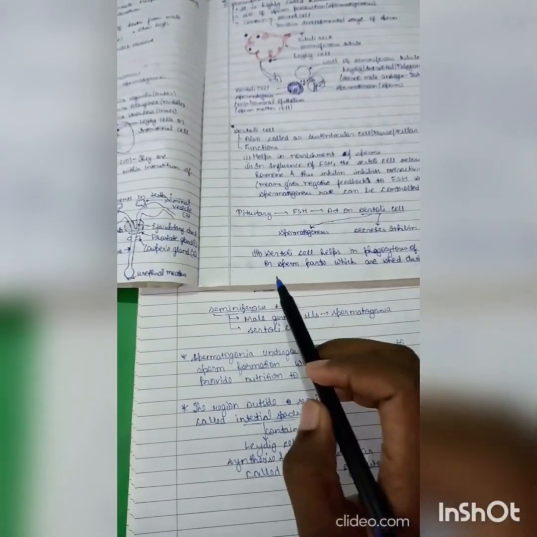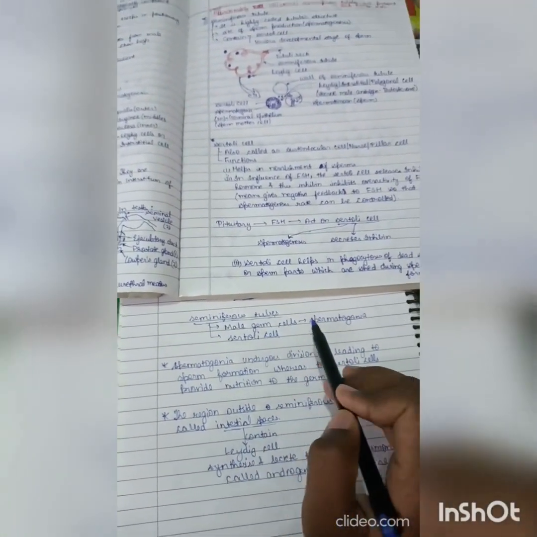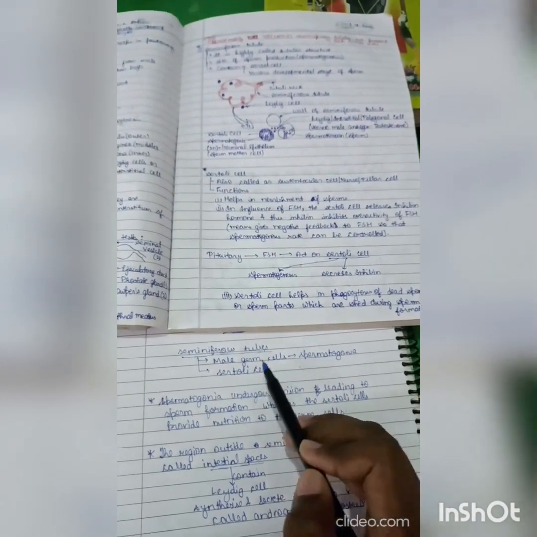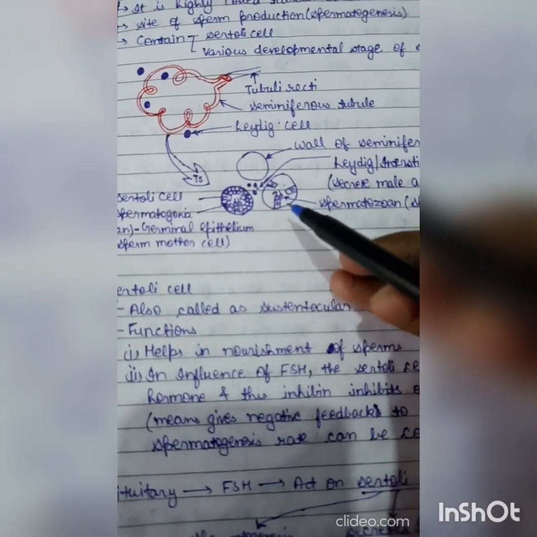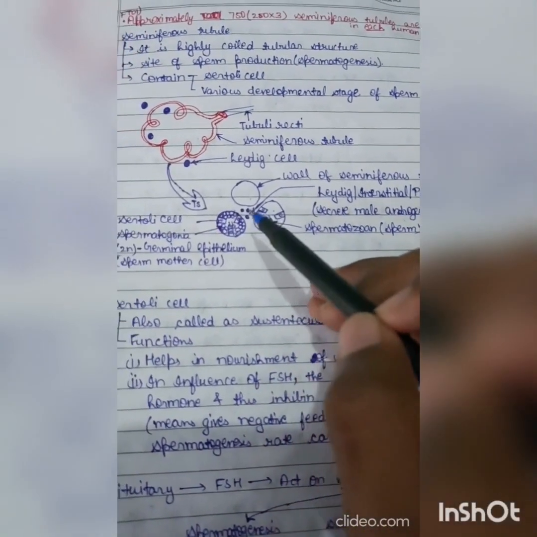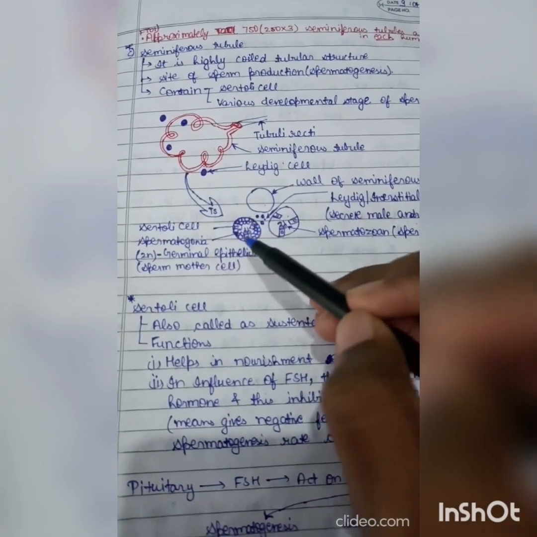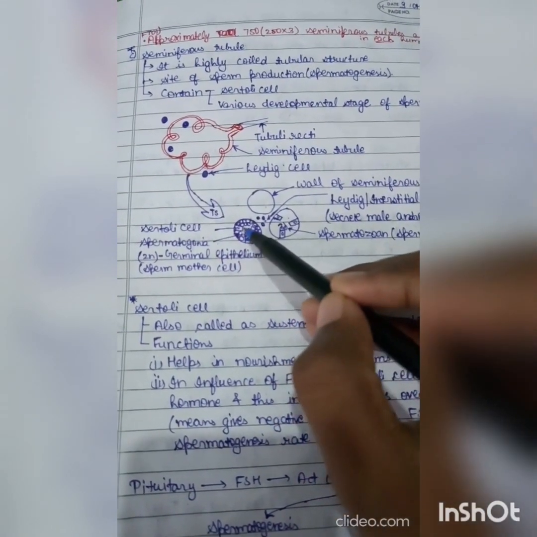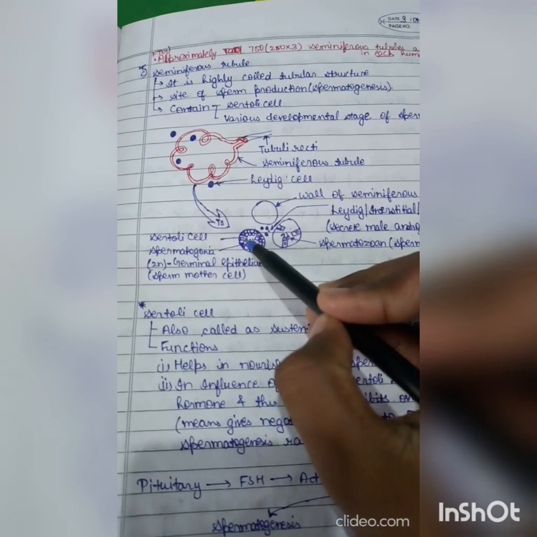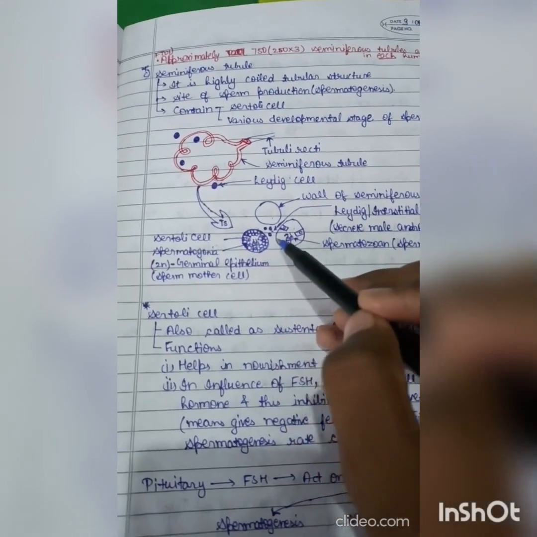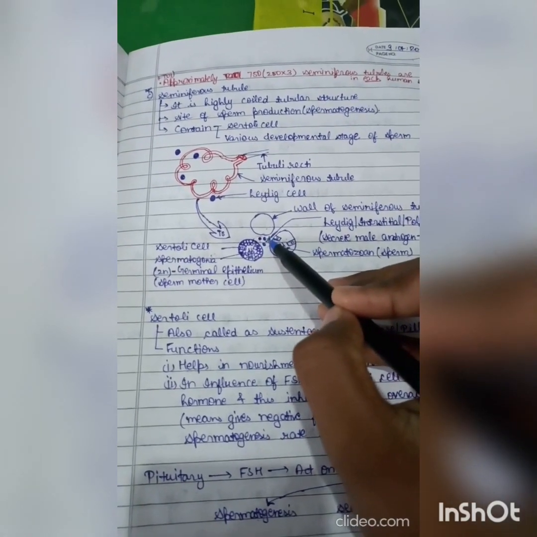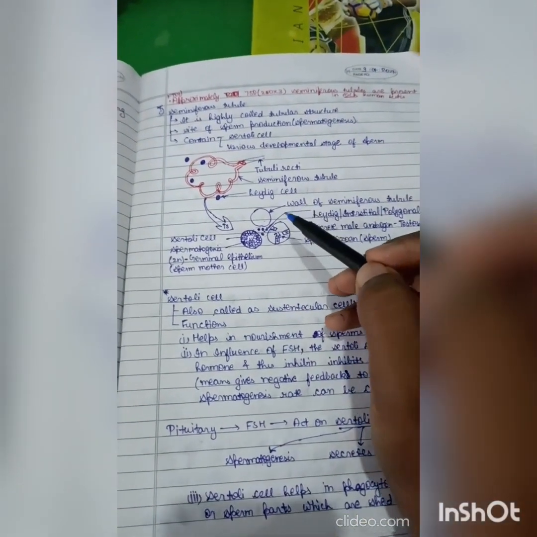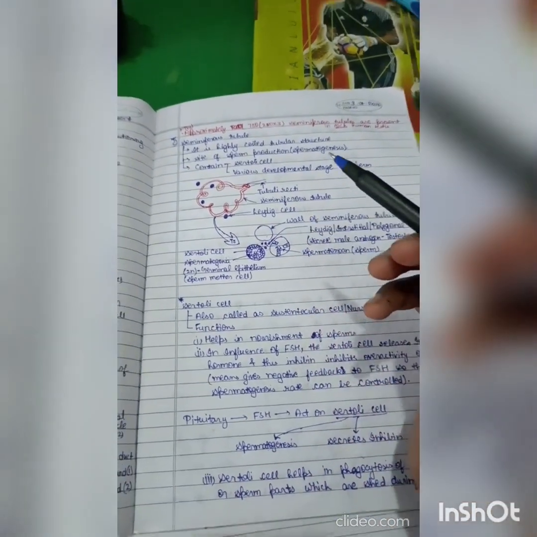And as I mentioned, the seminiferous tubules have the male germ cells, spermatogonia, and the Sertoli cells. These are the two types of cells. So here, zooming in, we have the spermatogonia or the male germ cells and the rectangular cells called the Sertoli cells, and these are the in-between spaces present outside the seminiferous tubule. I hope you understood. Now let's move into the structure of the male reproductive system.